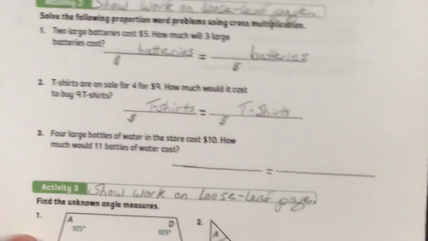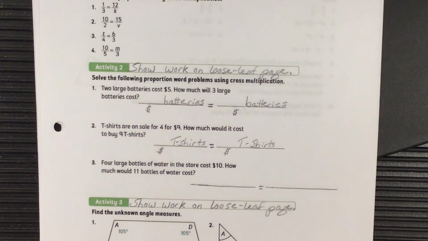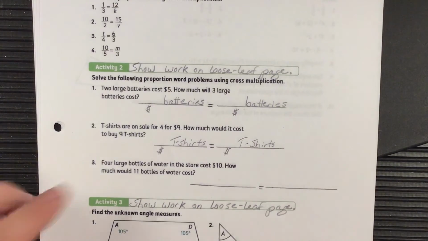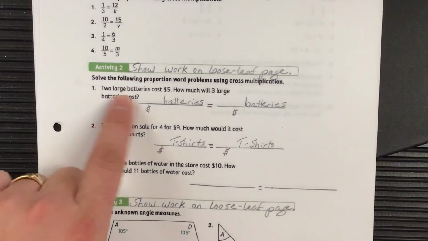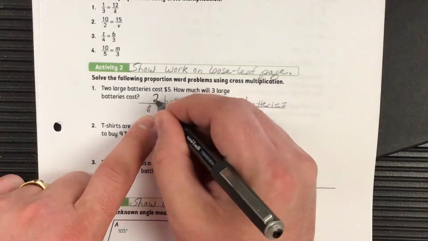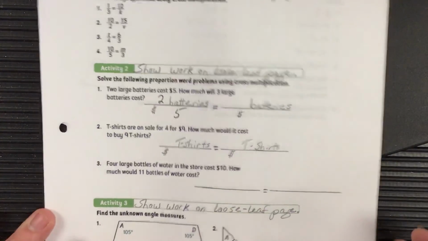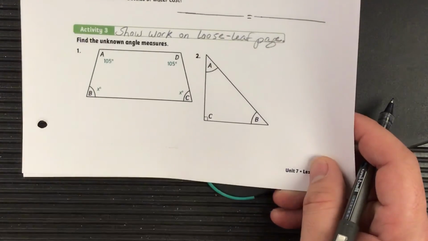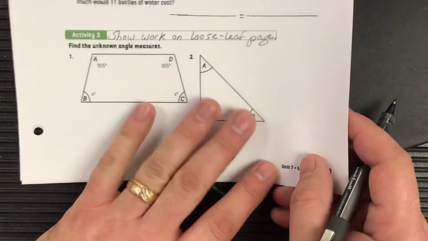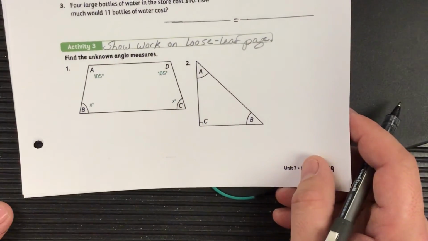Activity 2. Here are word problems. It's the same thing you just did with that fruit and veggies on the last page. Make your proportion, solve them. But what are the numbers though? They're written in there. 2 large batteries cost $5. You got to get the numbers out of the problem. Okay, activity 3. Find the unknown measures. There should be enough room for you to show your work here on the bottom. We've done a lot of those. Remember, triangles equal 180. Polygons equal 360 to help you with that one.